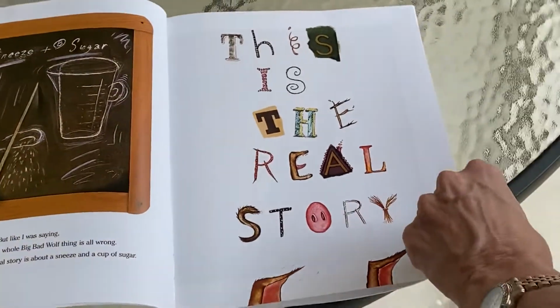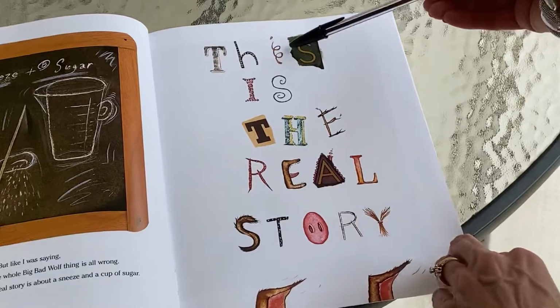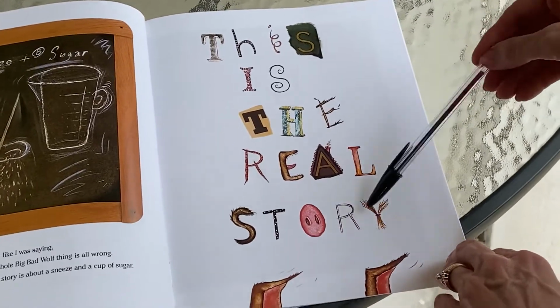So you can already tell the perspective is very different. This is the real story.